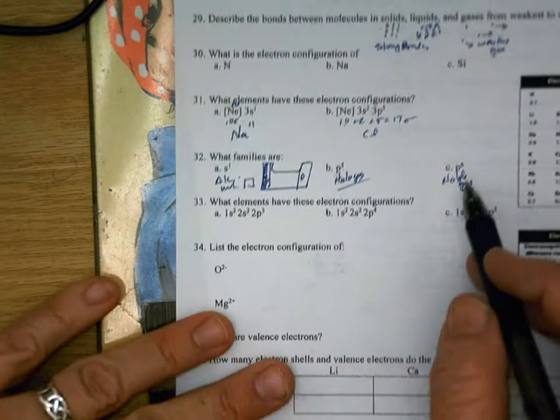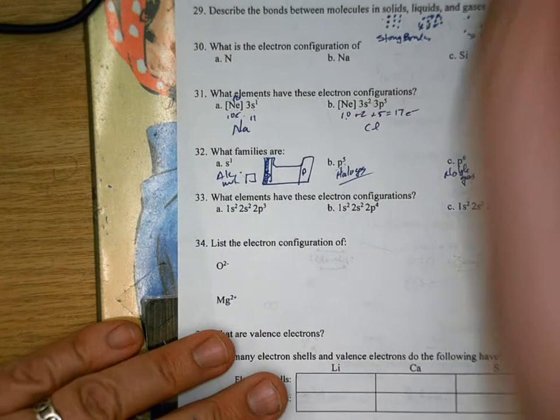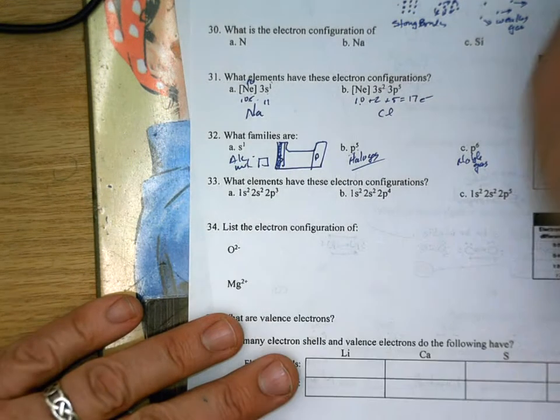All right, 30. Oh, dang it, I did the wrong problem again. Okay, well, you got a little bit more.